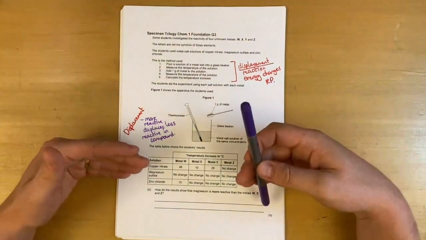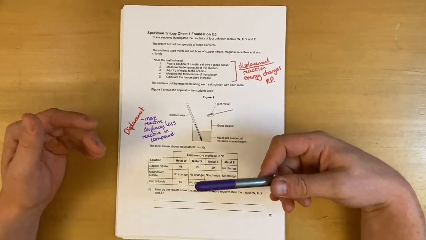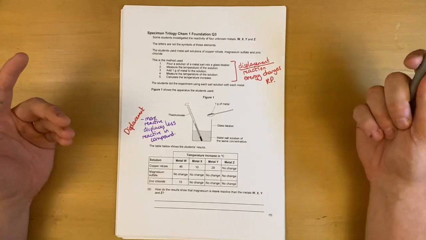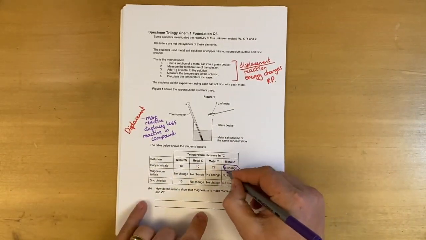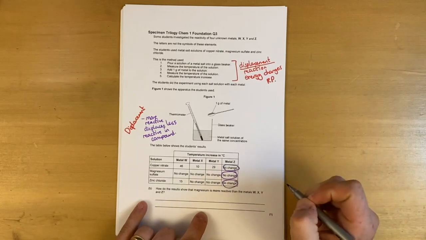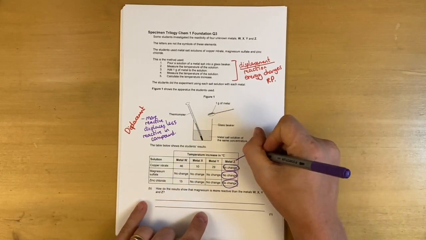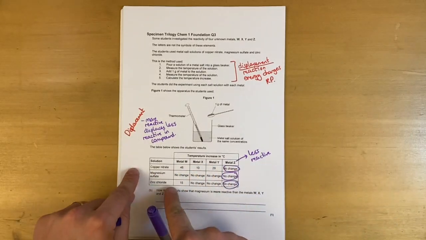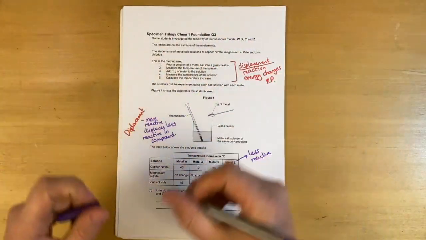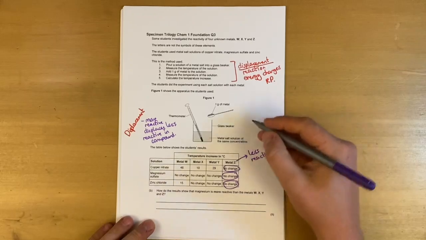So if I've got no change in a reaction, that suggests that what I've added was less reactive, so it doesn't want to react. If I look here, metal Z is not replacing any of these. So that means that this must be less reactive than all of them. Because if it was more reactive than any of these, it would replace it and we'd see an energy change. So we know that metal Z must be the least reactive.